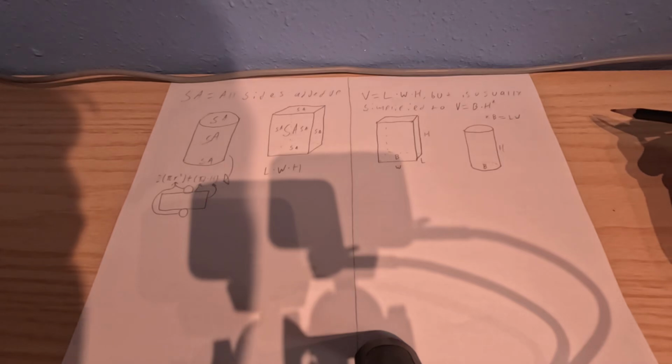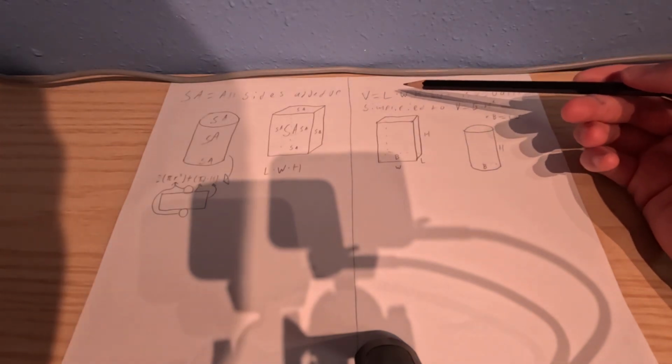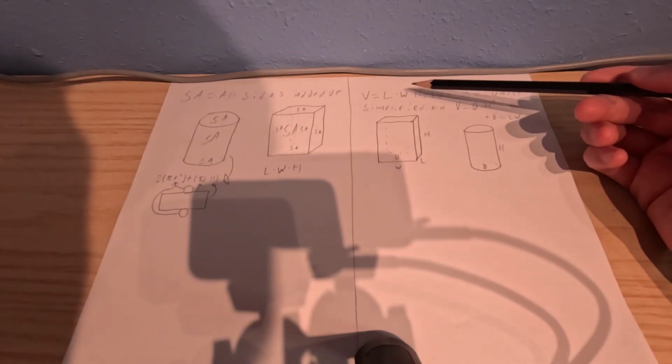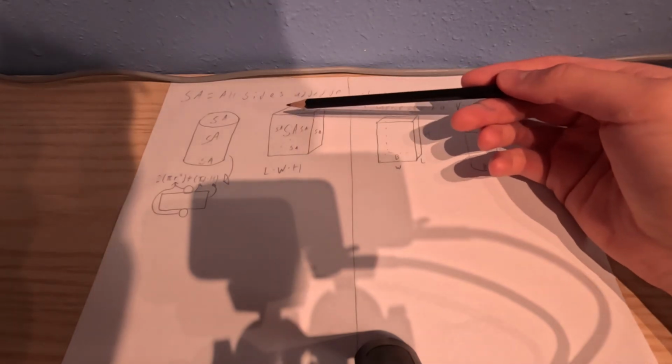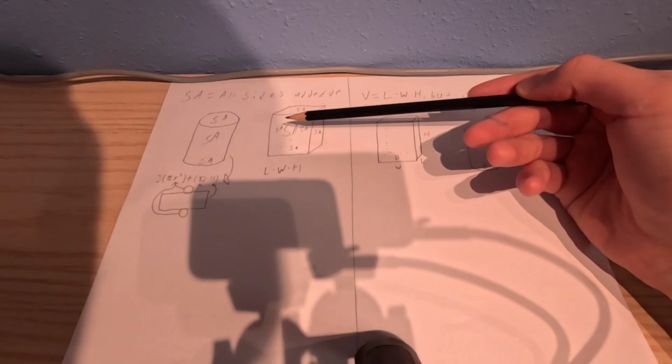In order for us to be able to scale up both surface area and volume, we need to know how to find surface area and volume first. This should be a review for the most part. To find the surface area of a three-dimensional object, you just add up all the two-dimensional surface areas.